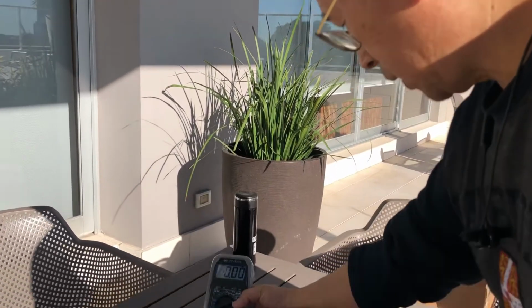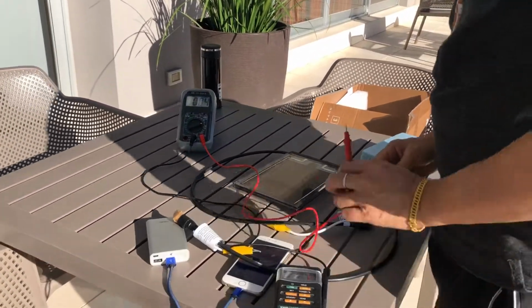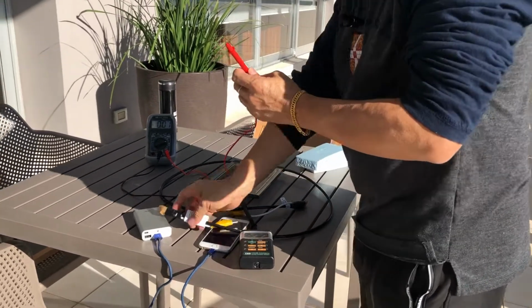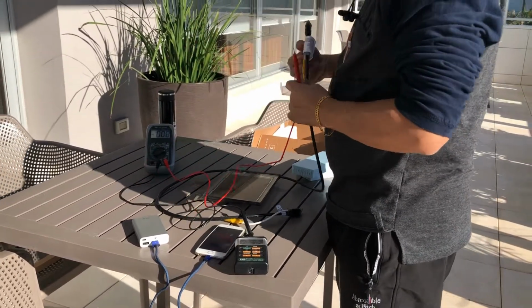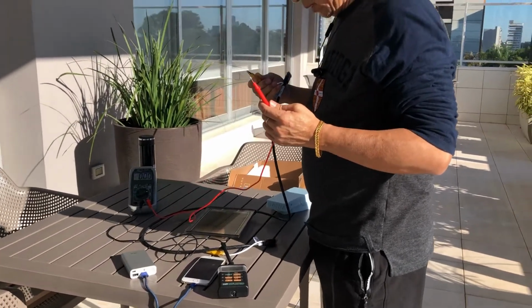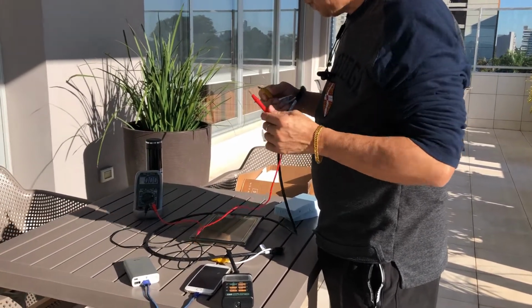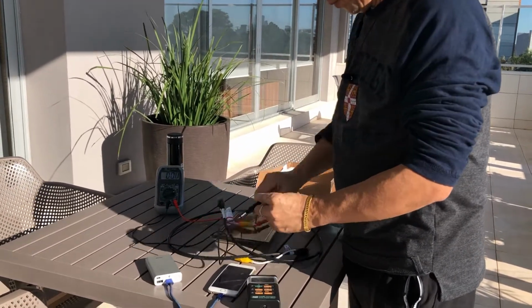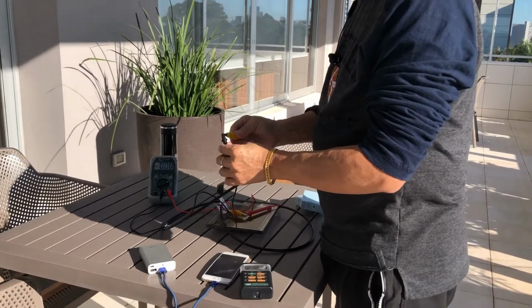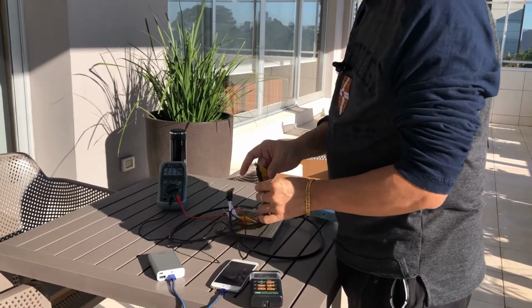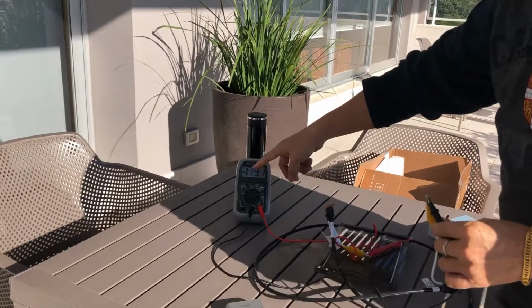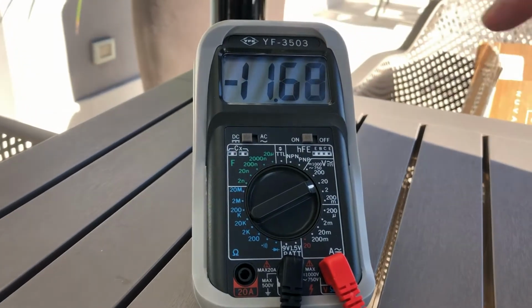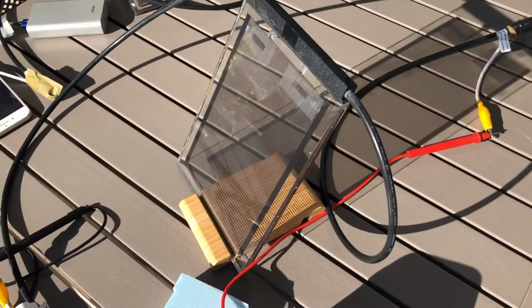So we want to connect the wire, and we connect the end, and you will find here is minus. That means it's an arrow.